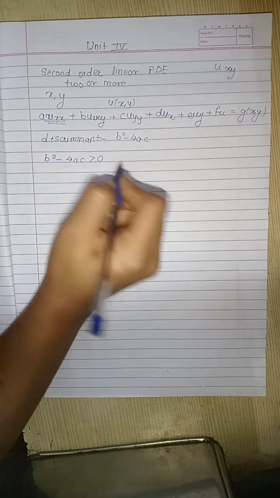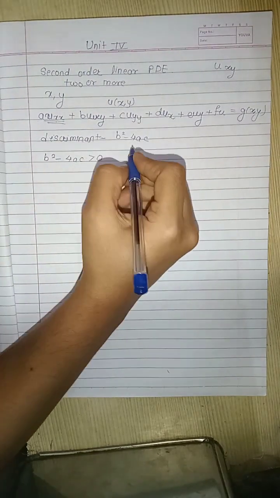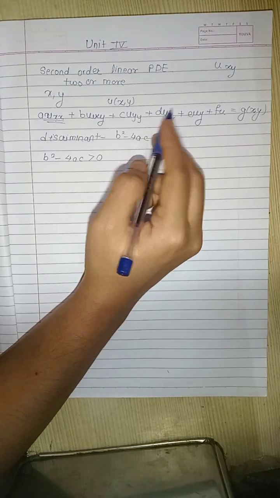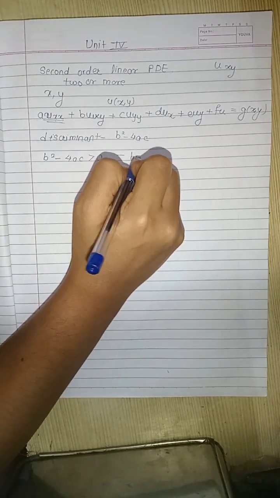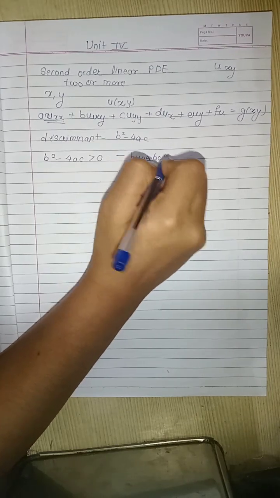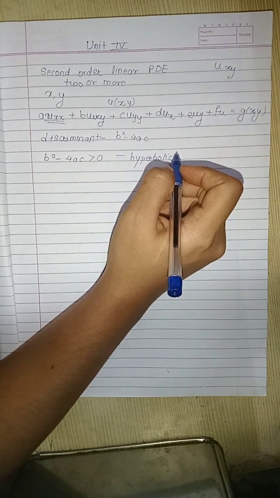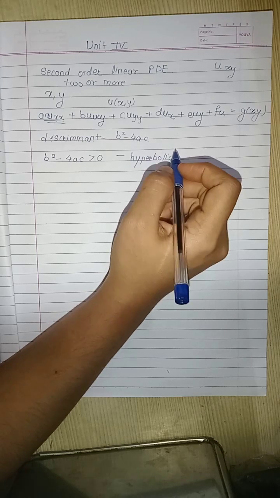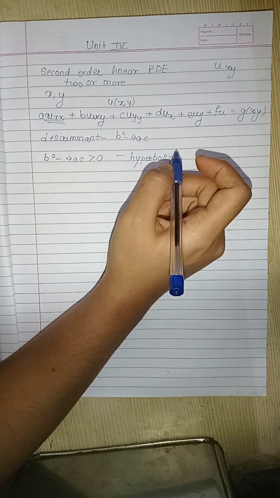So if it is greater than 0, then the type of equation is known as hyperbolic equation. Okay, so where you get a PDE and the discriminant is greater than 0, then you can say that it is a hyperbolic equation.